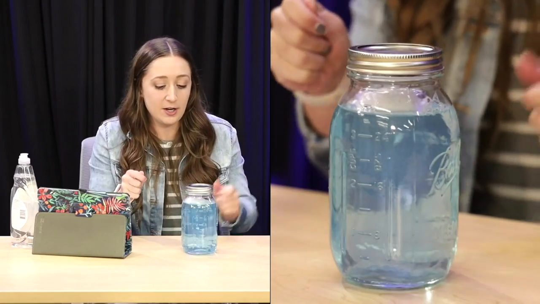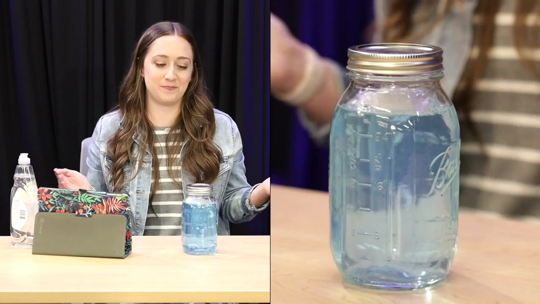Something you might notice is that bubbles start to form on the surface of the water. All you need to do is take off the lid, use a spoon to scoop out the bubbles, and put the lid back on, and then you can keep having lots of fun.